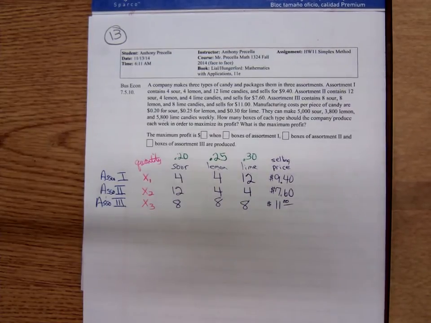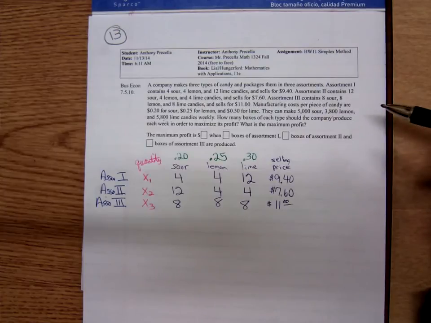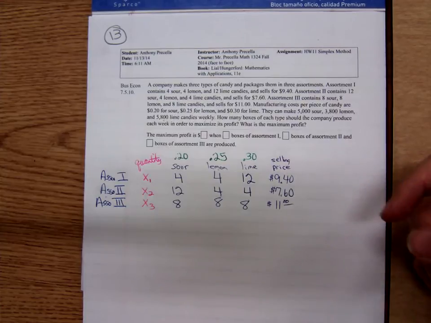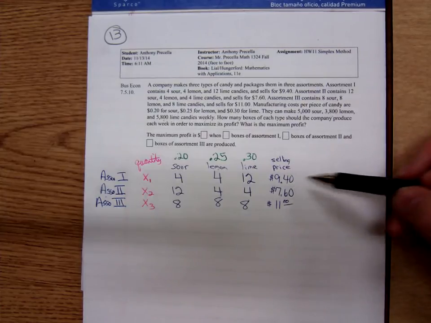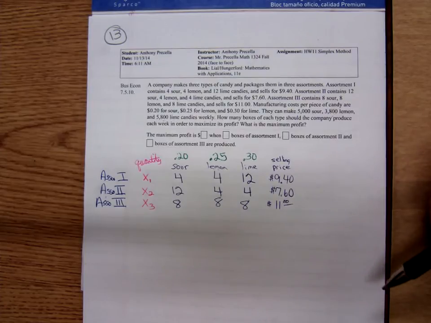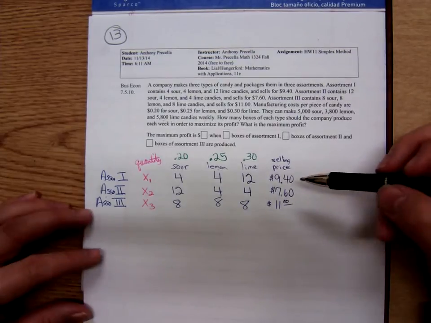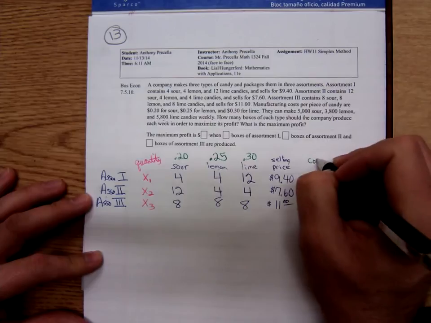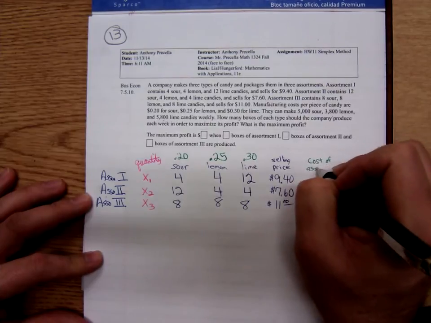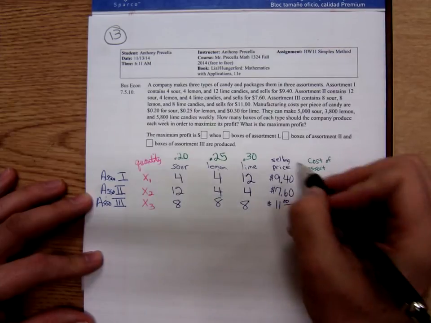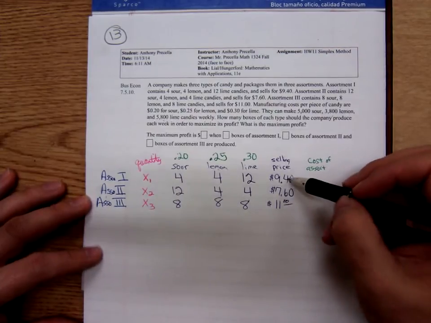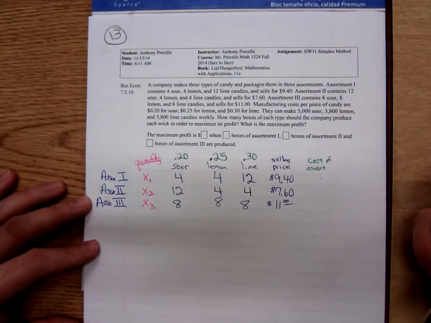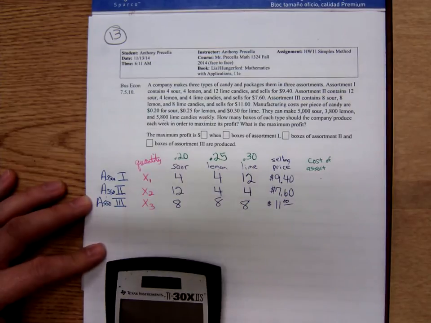So we're wanting to maximize profit. What does profit equal? Profit is equal to revenue minus cost. So take the selling price, subtract off how much it takes to make those assortments. So we're going to have to calculate the cost of each assortment. Once we determine that cost, what are we going to have to do? Here's how much we're selling it for. Here's how much it's costing us to make it. What will we have to do to determine the profit? Okay, I'll let you think of that a moment. Let me get my calculator now.